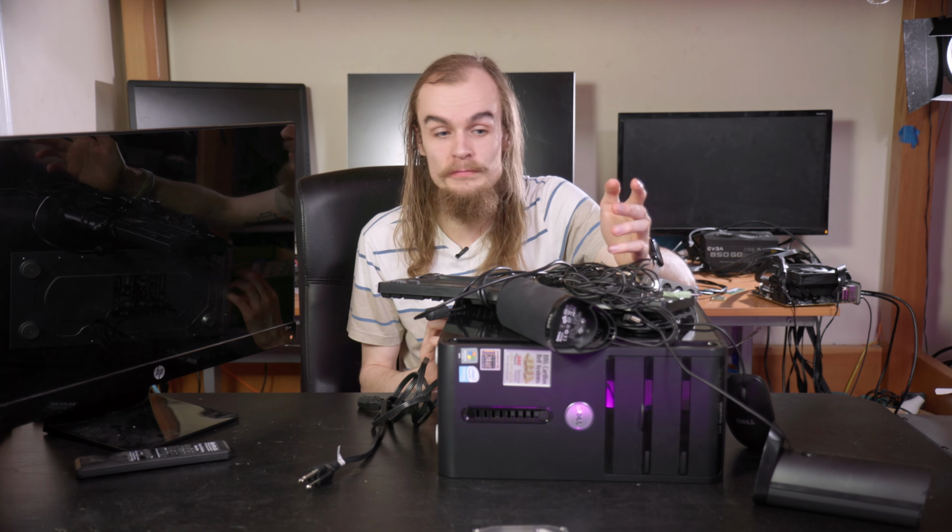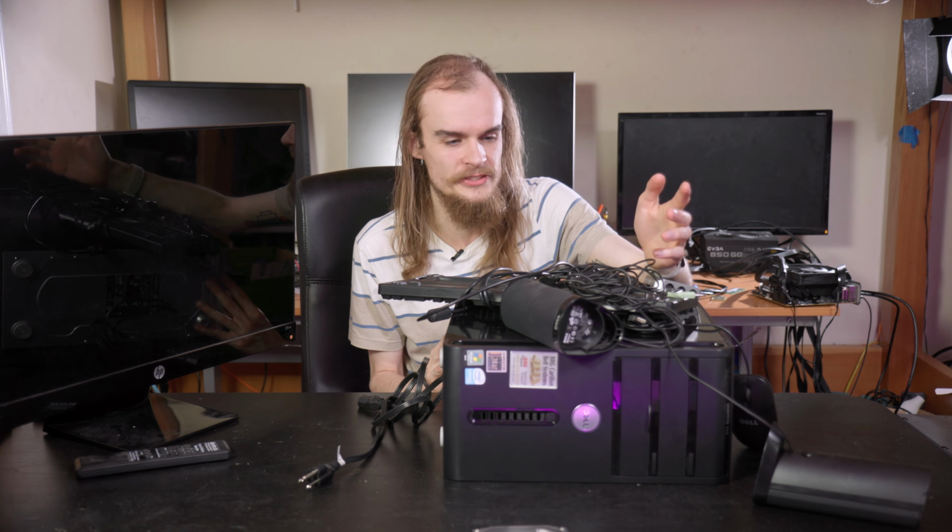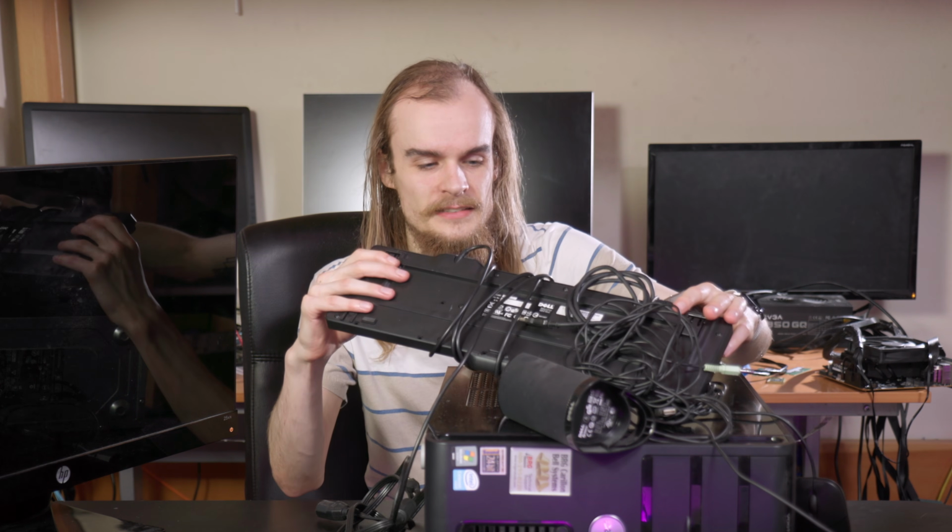So let's first start off by taking a look at the system as I was given it. It looks like I was just given kind of a pile of all the different hardware devices, like some keyboards and mice that are pretty generic and some speakers. But it looks like they also have some slightly more specialty hardware.